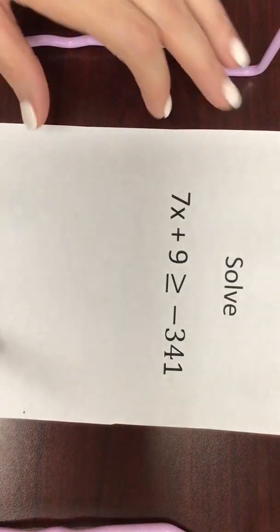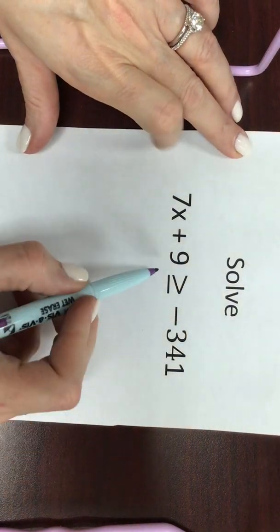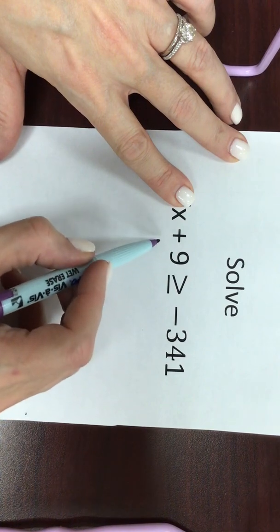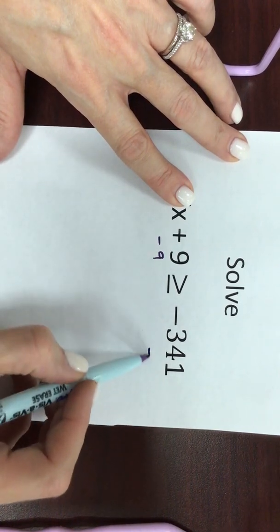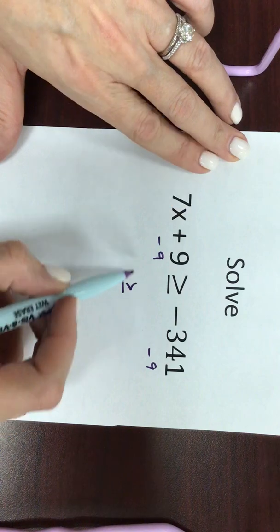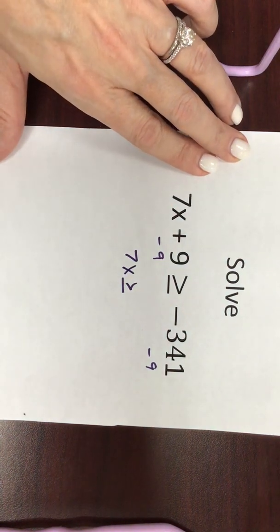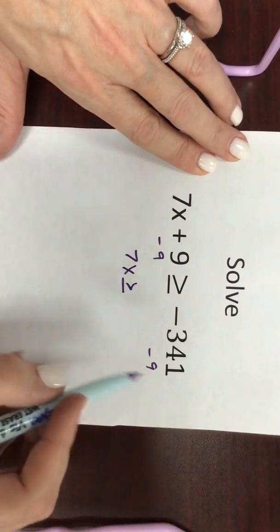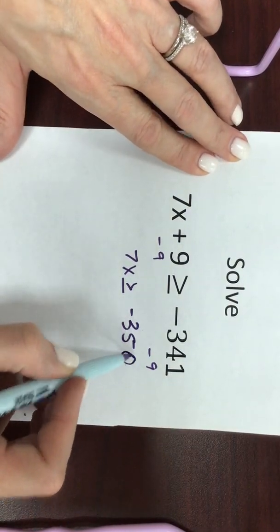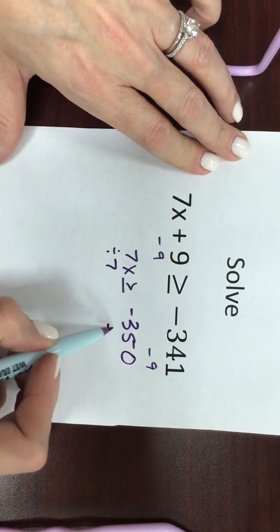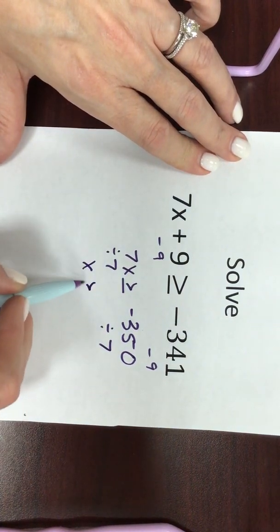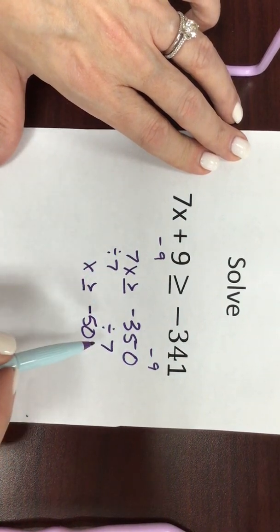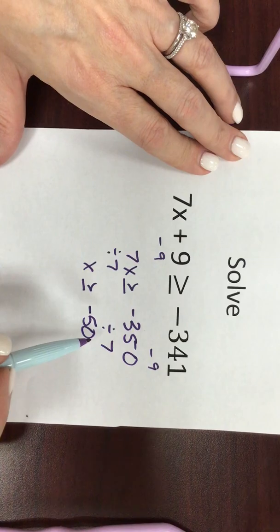Another one of those. So this one right here, your x is 7x, so the first thing you want to do is get rid of that 9, so the opposite of adding 9 is subtracting 9. So I think that negative 341 minus 9 should give you negative 350, yes. Divide by 7. Now, our answer is negative, but we did not divide by a negative, so we do not flip our inequality here.